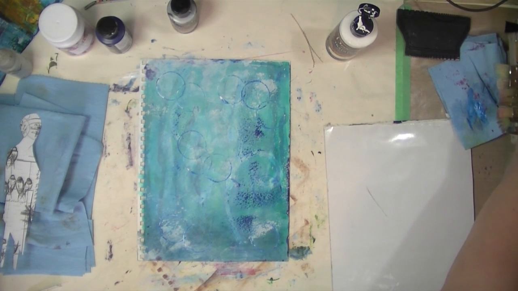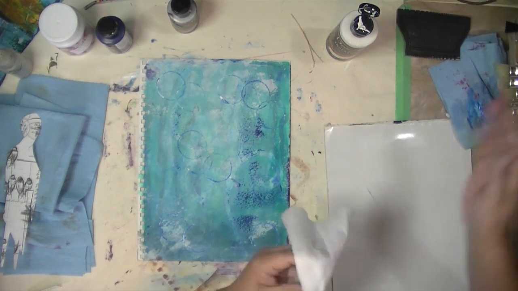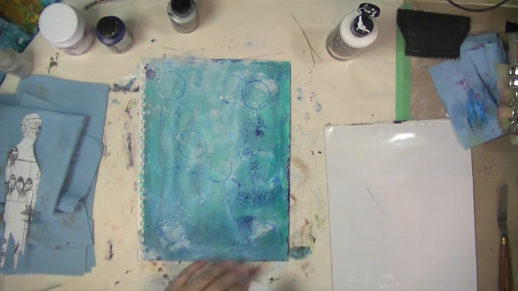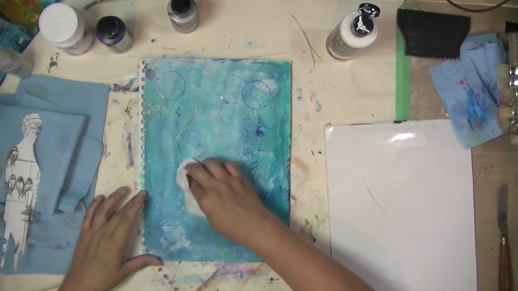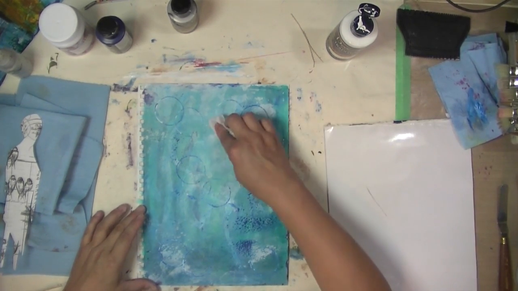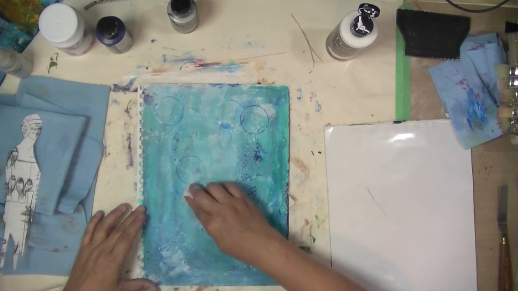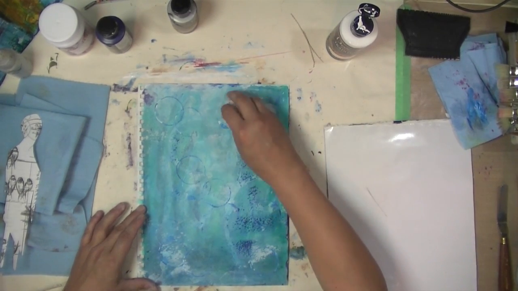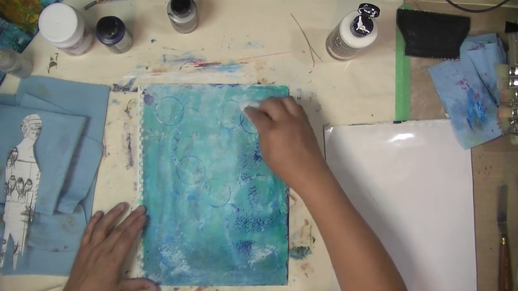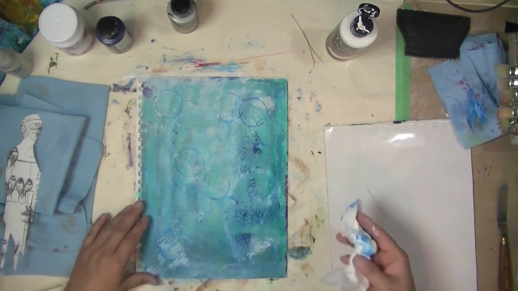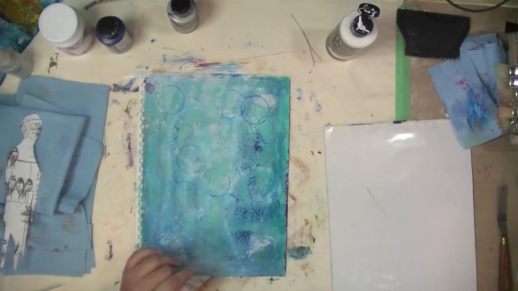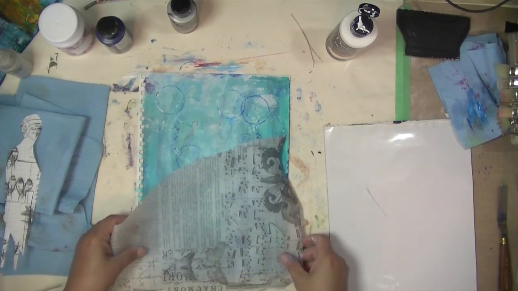You just can't mix them with oils. Nor would you want to. I'm just going to pick up the excess paint here. Okay. And grab our paper.